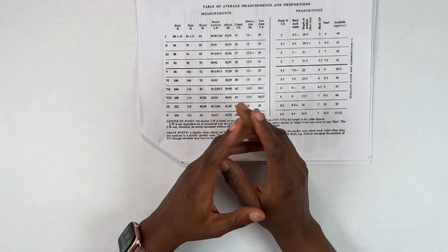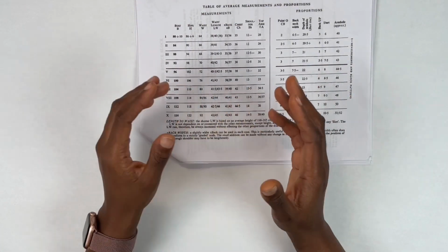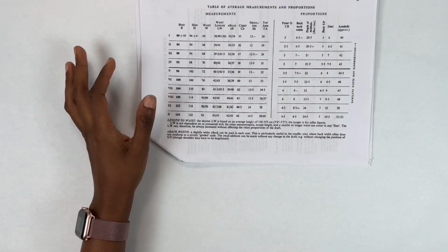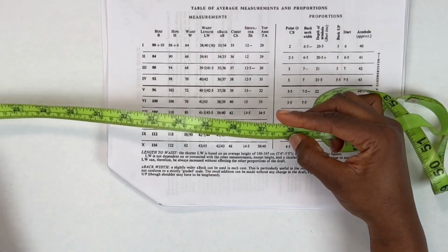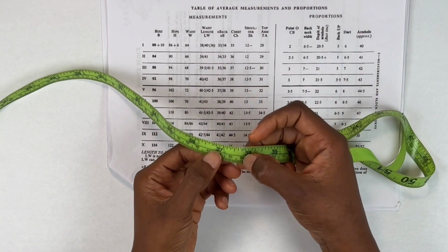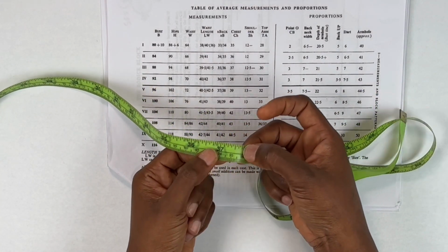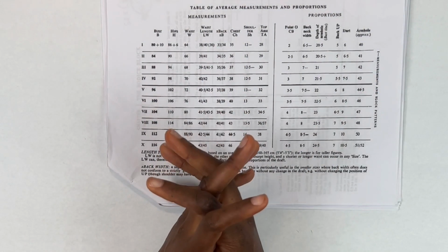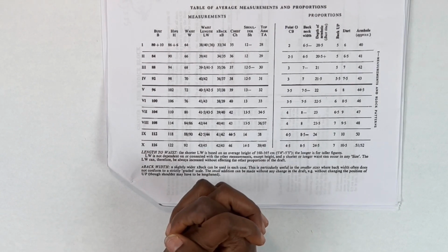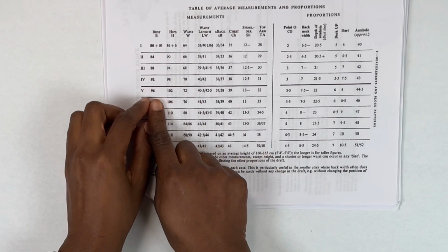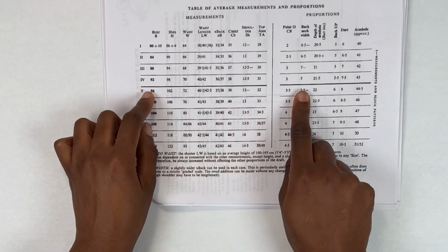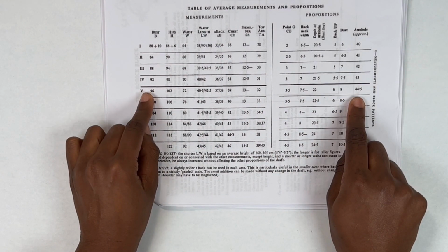So for example, you have a bust size that is 96 centimeters, right? And 96 centimeters in inches is about 37 3/4 inches. Now the bust size is just to let you know at what point you'll be using the proportion part of the table, right?